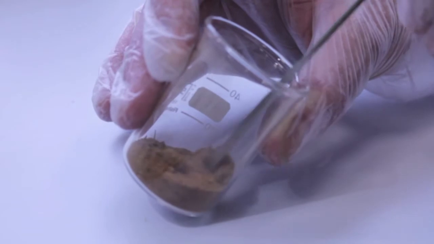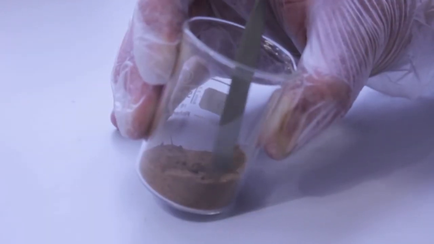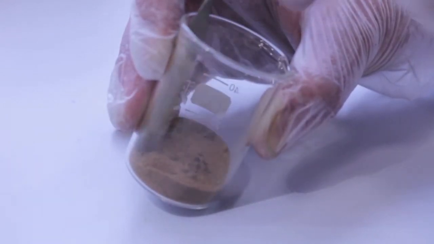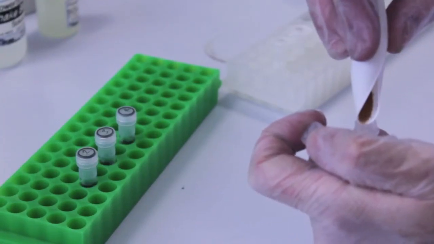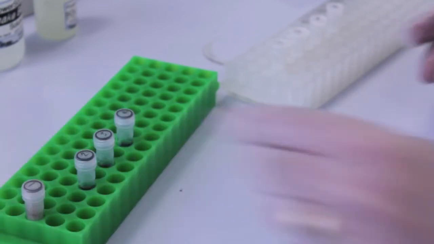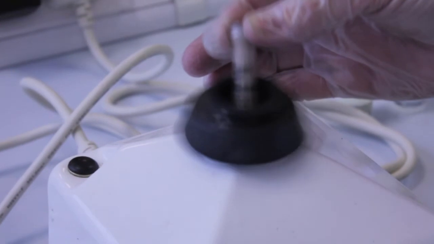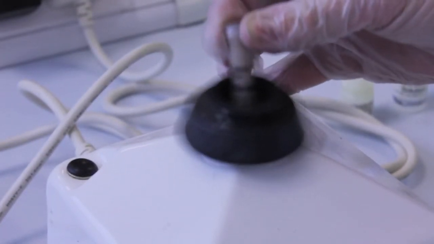I broke that up, quite laborious actually, with a scalpel. Again, using careful technique not to contaminate with my own microbes or the microbes from the other parts of the environment. And in the end, we get about 1/4 gram of sand into the DNA extraction kit. And then at this stage, we start the process, which involves really shaking and physically disrupting the sample.